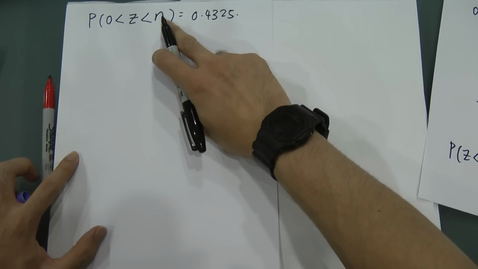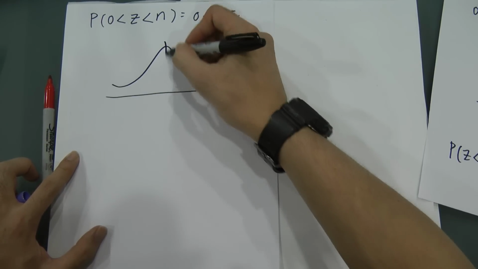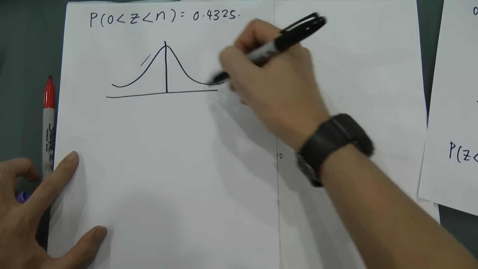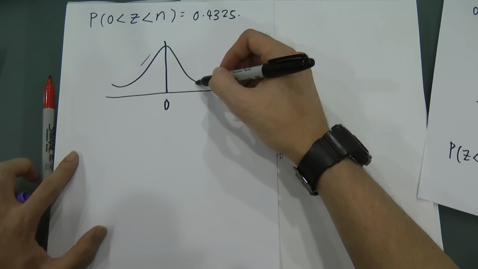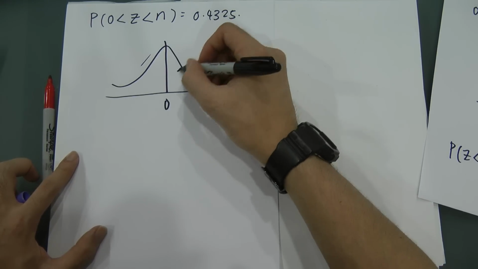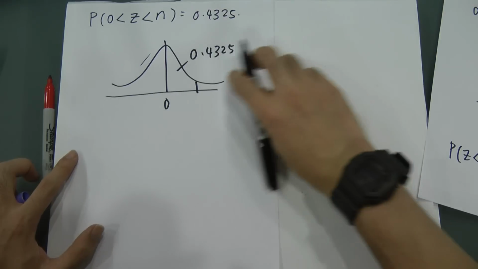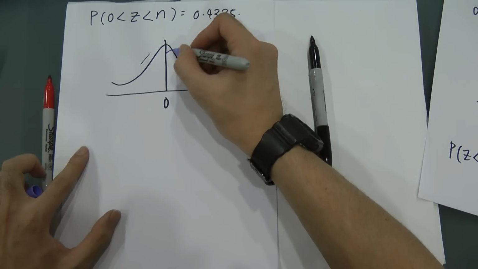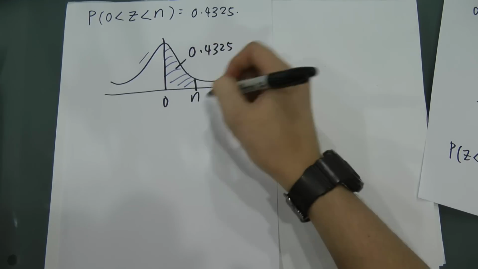So I know n actually is positive. If this is the bell-shaped diagram, this is 0. And then Z will be within 0 and n, and the probability is 0.43 something. Because the whole half is 0.5, I know n will be somewhere here.